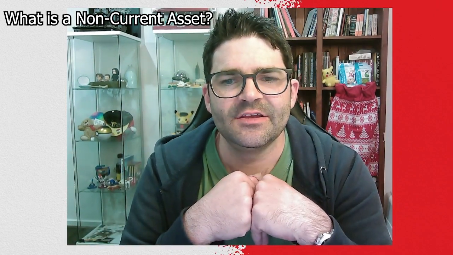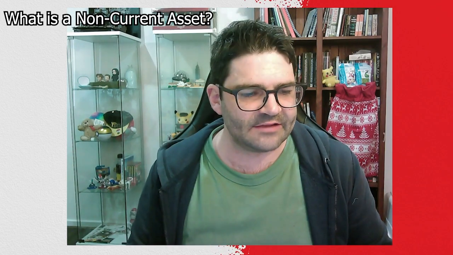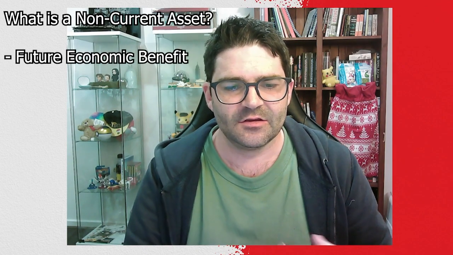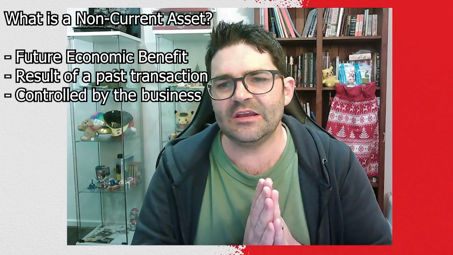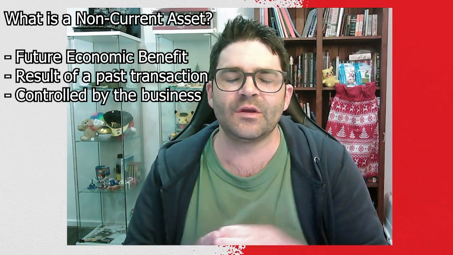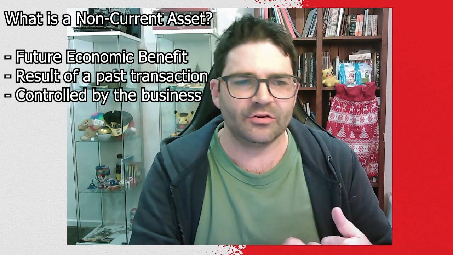I think that's an important aspect to establish. So a non-current asset is, like all assets, something that gives us future economic benefit, is a result of a past transaction, and is controlled by the business. The difference here is non-current. That means we're going to get that benefit beyond a year.